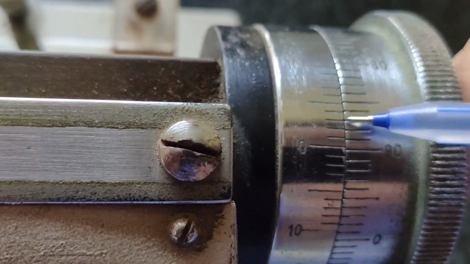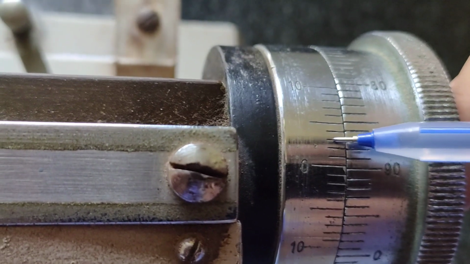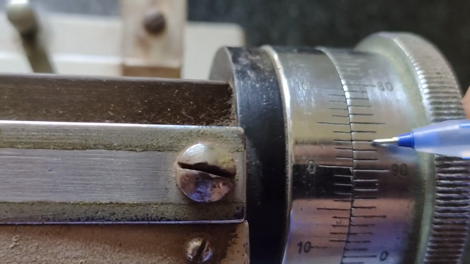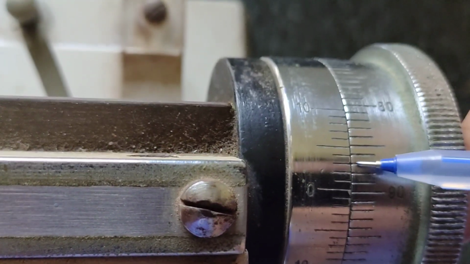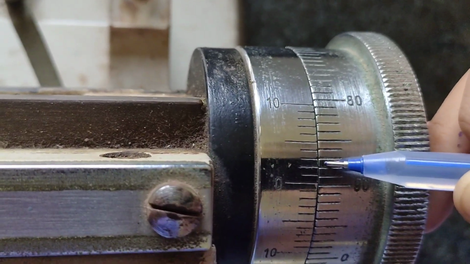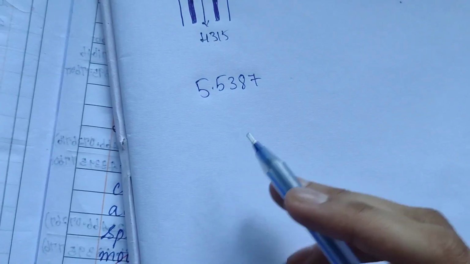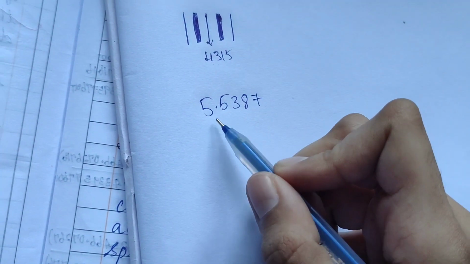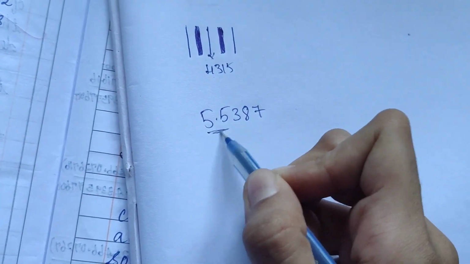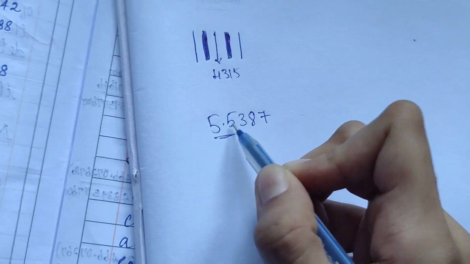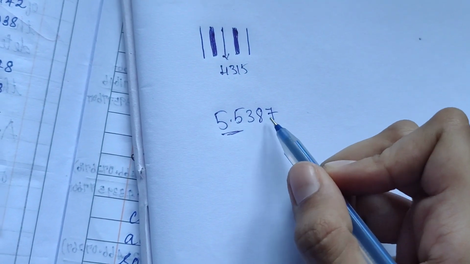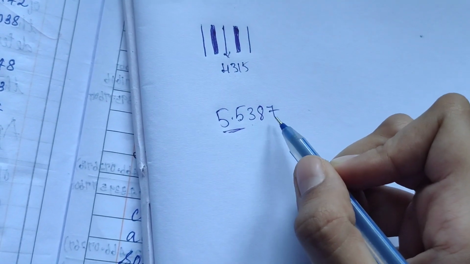Now it is the third line on the left side and the 87th line on the right side. So we take these readings like this. Comparator reading is taken as first we have to write the scale reading, which is nothing but 5.5. Next we have to write the screw reading, that is 387.